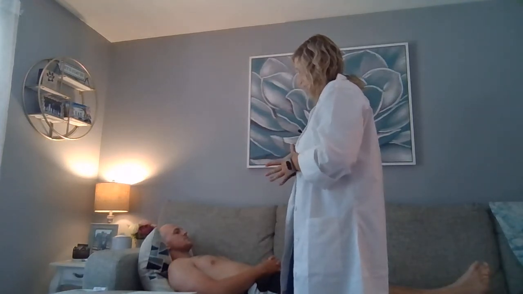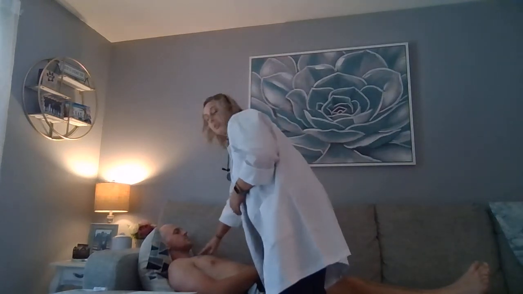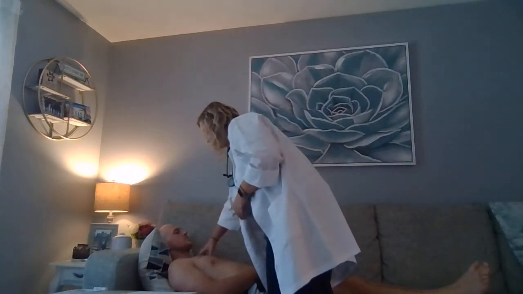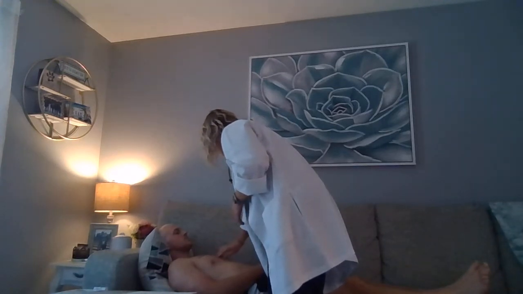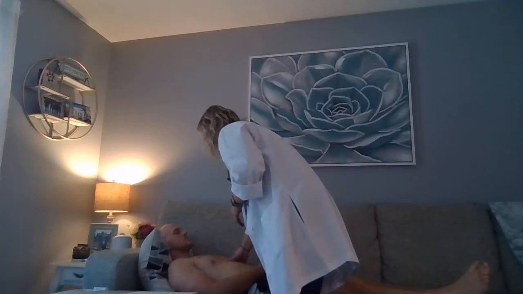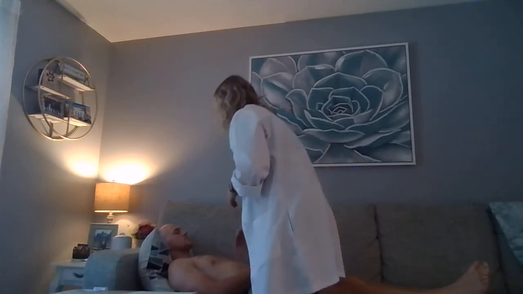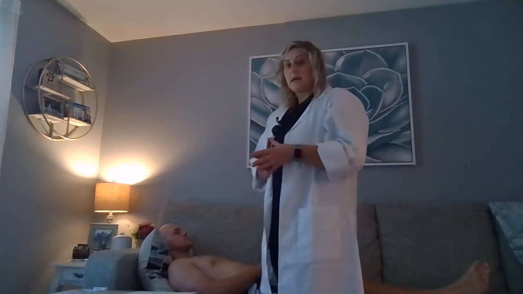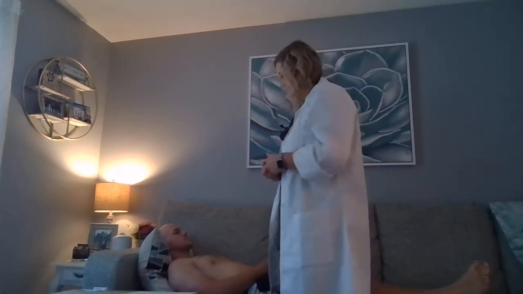Actually, we'll start at the suprasternal notch and go down the sternal borders. Now end at the apex, and note that there is a pulse present with no thrills. Also, I'll note that there's no masses, tenderness, depressions, or crepitus during palpation.